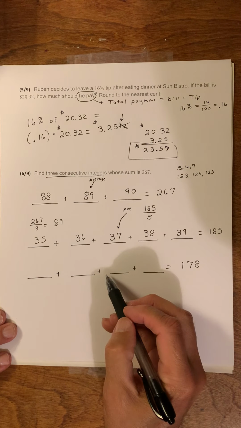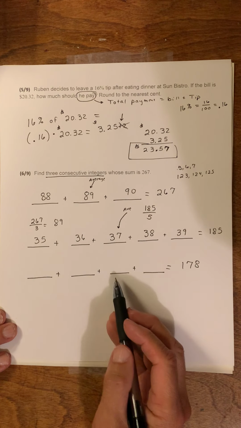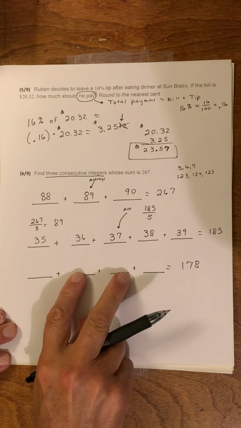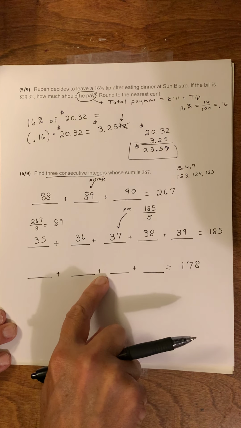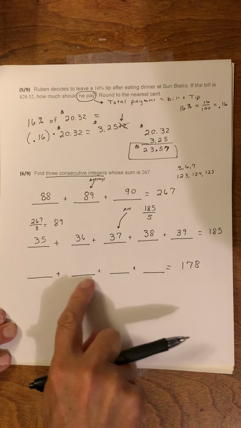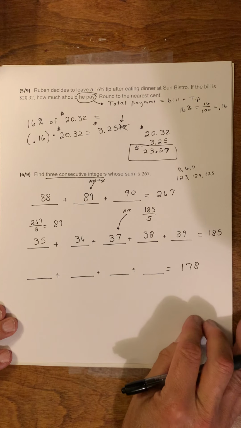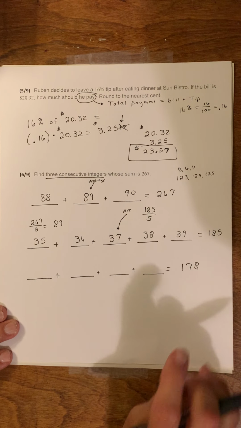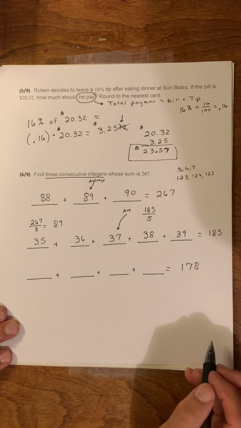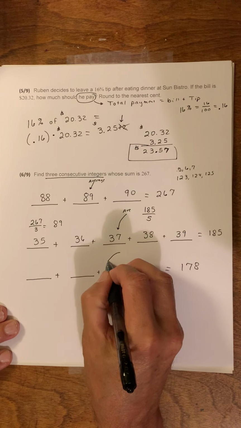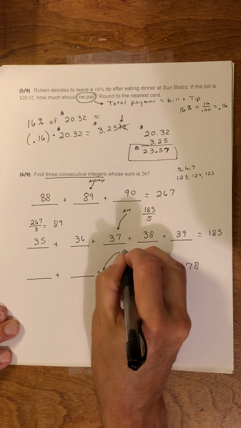Well, there is no middle number. I got 2 middle numbers, you could say. There is no number in the middle because I have an even number of integers. So I'm going to have to do a slightly different strategy, but it's going to start off the same way. I'm first of all going to find the average, but guess where the average is? The average is right in between my middle numbers.